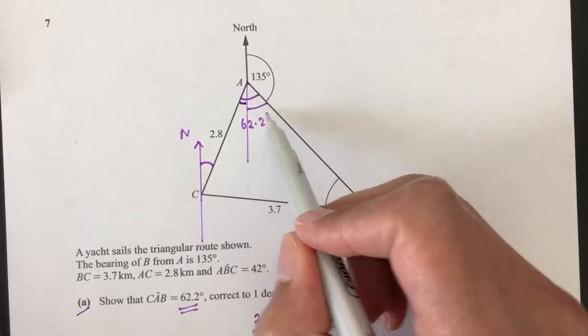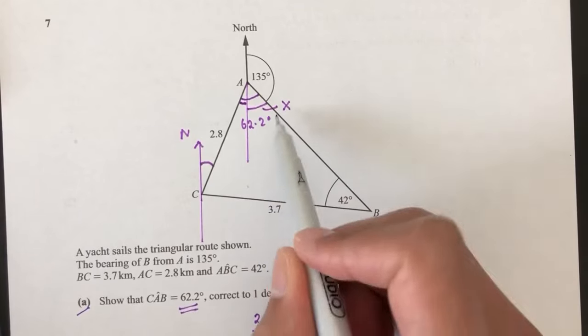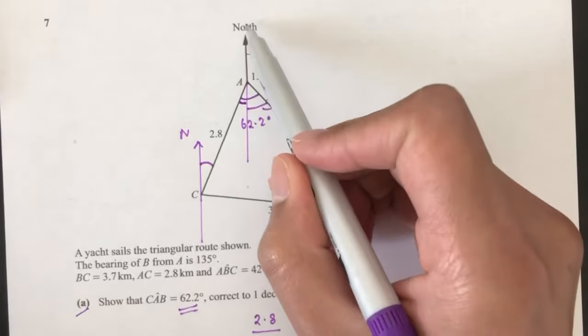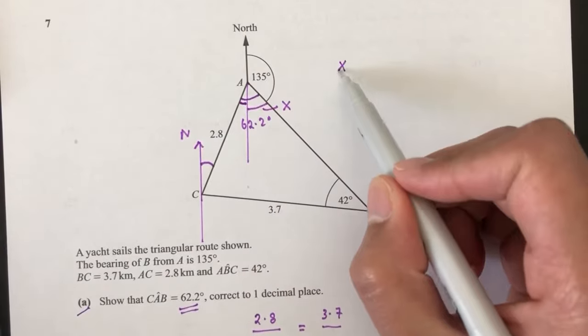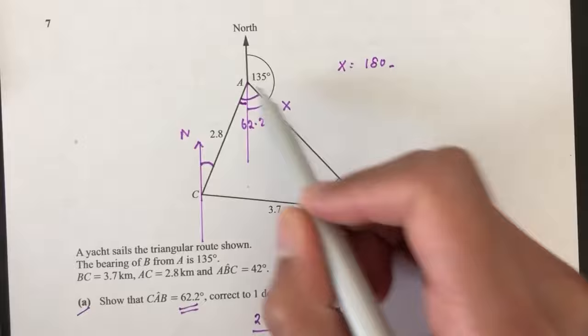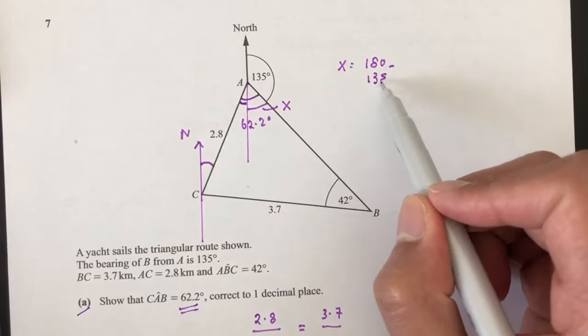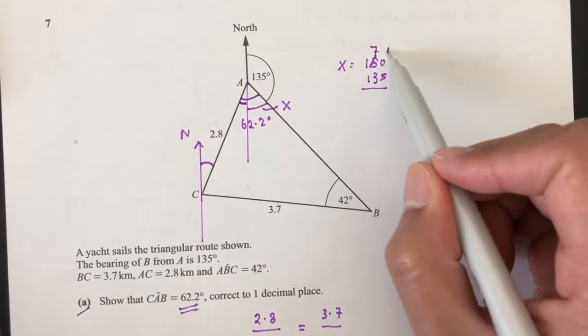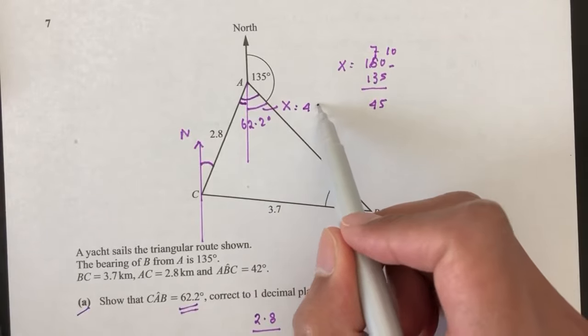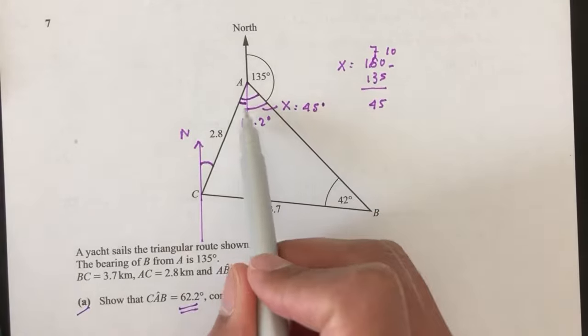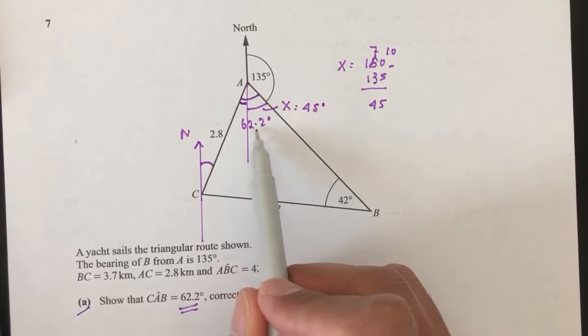So how do you find this one? Let's call it X. How do you find angle X? We know this is a straight line and this angle here will be 180. So X equals 180 minus 135, so angle X is equal to 45. We know this big angle here is 62.2.